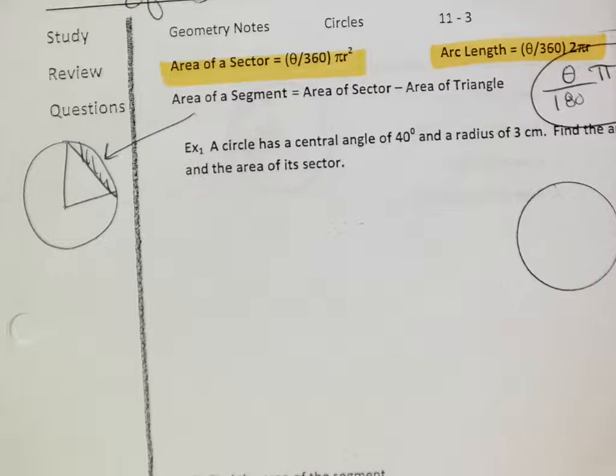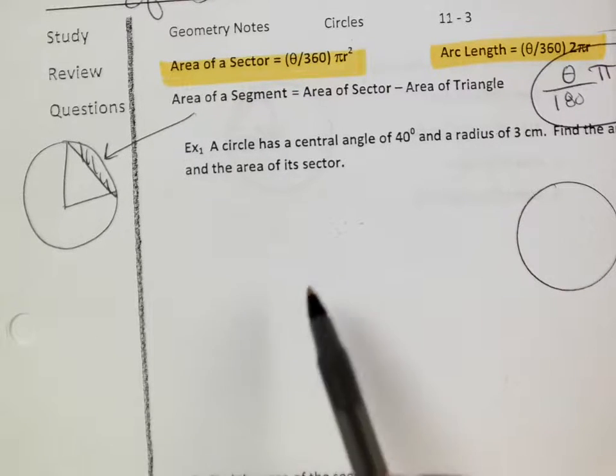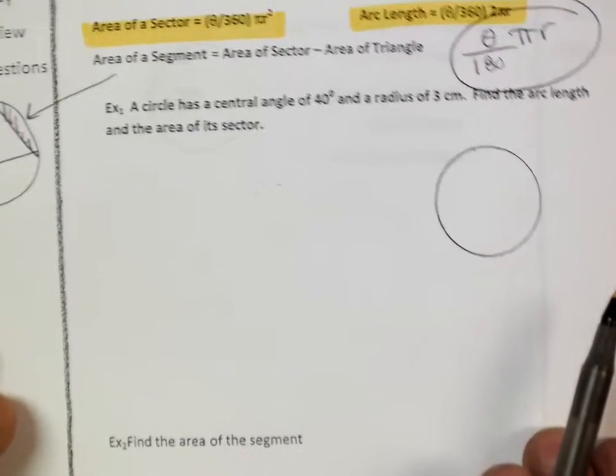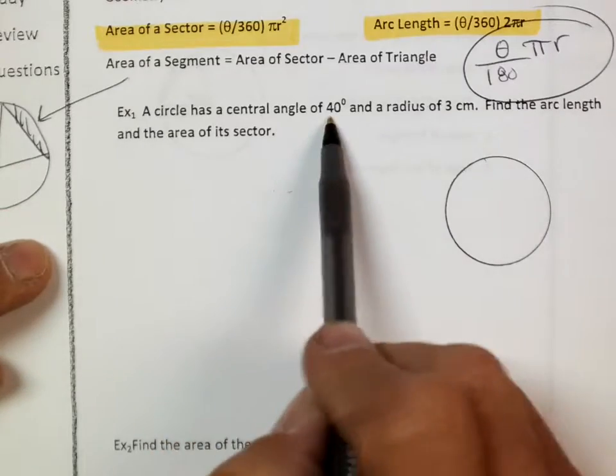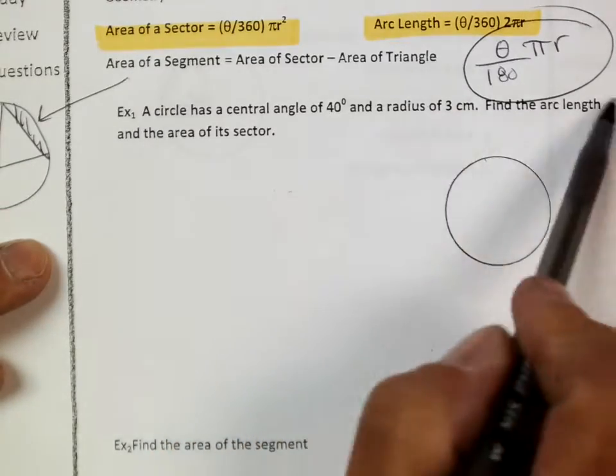So how do you do all these? Actually, it's not too bad as long as you have a formula. We do have a formula. So first of all, in example 1, it says a circle has a central angle of 40 degrees and a radius of 3. Find the arc length and area of the sector.